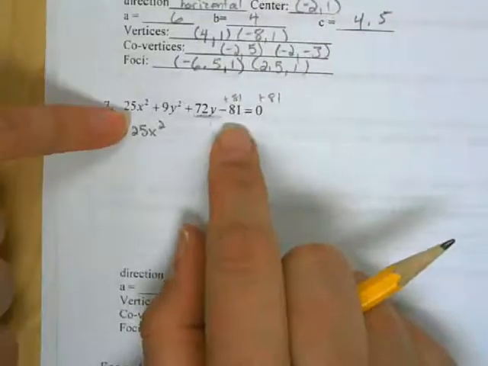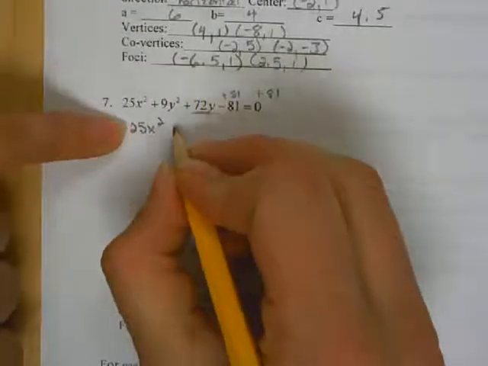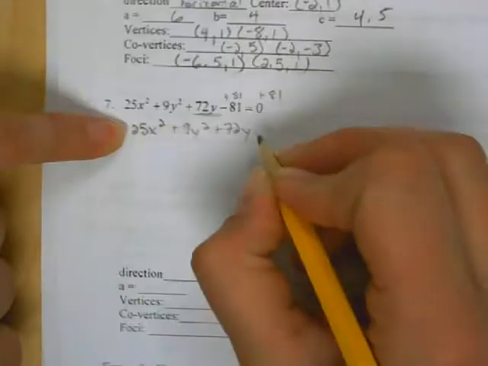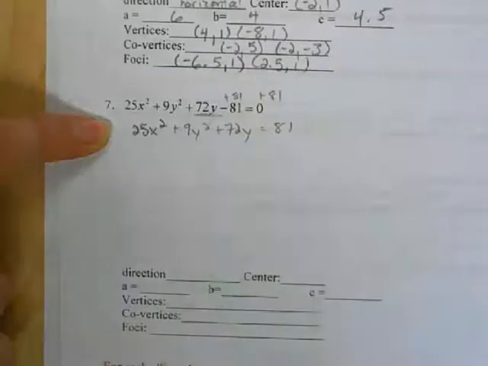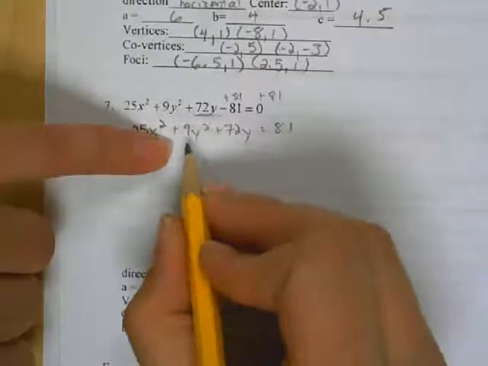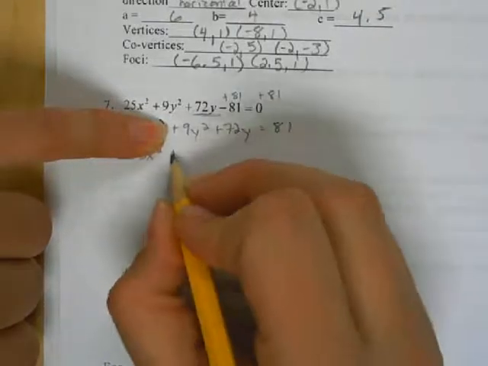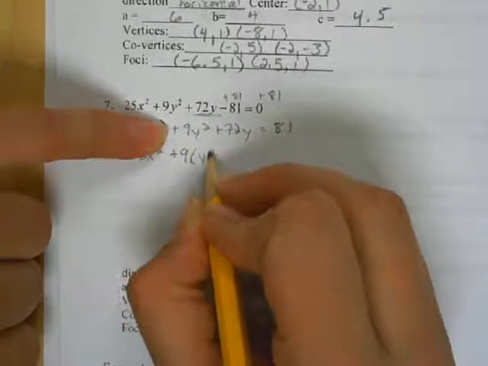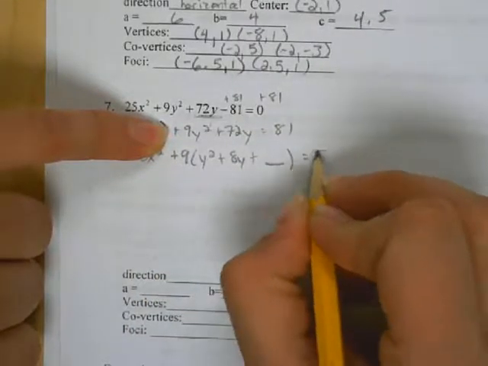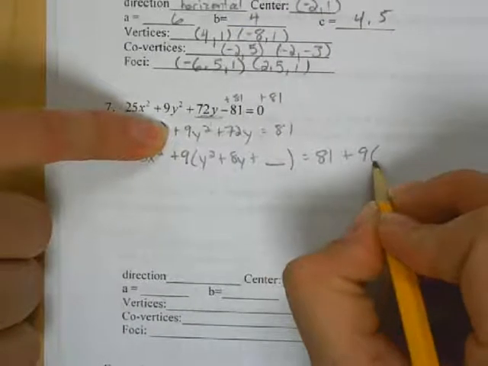Now, if you remember back to completing the square, you've got to move those numbers over first. So I get plus 9y squared plus 72y equals 81. So, again, we're going to leave that x alone for now, and we're going to factor. We're looking at just this. We want to complete this square so we can make it pretty. So, factor out the 9. We get y squared plus 8y plus blank equals 81 plus 9 times blank.